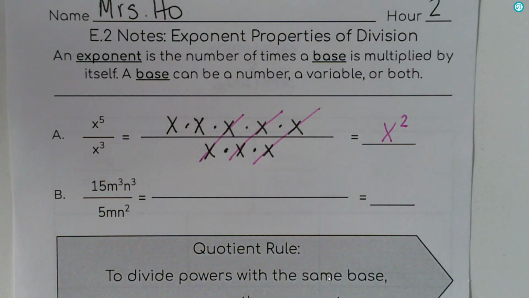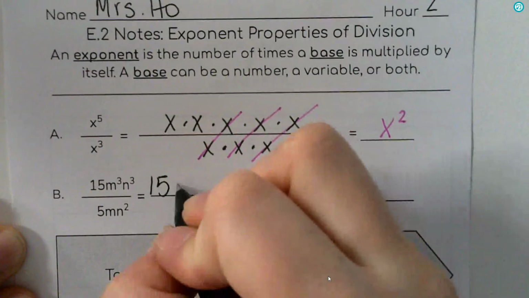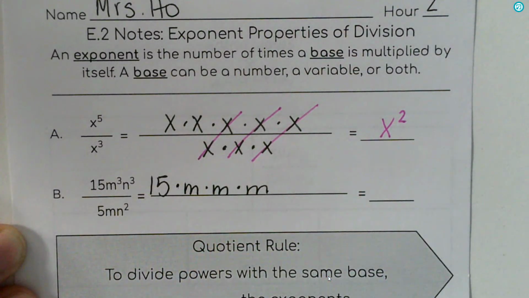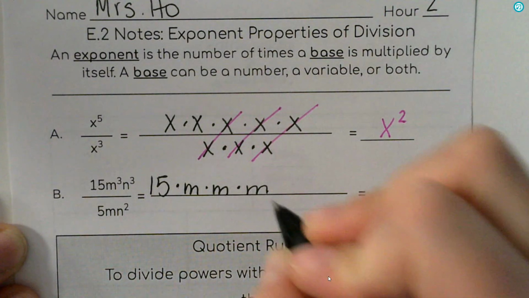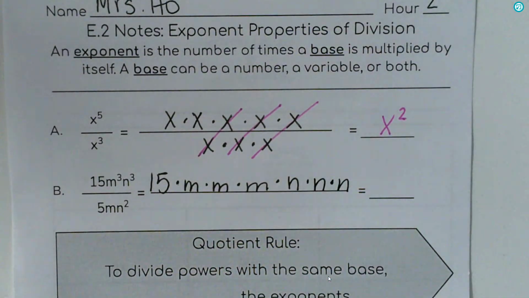All right, we're going to expand out one more. This one, we've got some numbers, some coefficients, and then we also have some m's and some n's. We've got 15 m to the 3rd, so 3 of those. 1, 2, 3. And then I have n to the 3rd, so 1, 2, 3. Okay. Any questions on my expansion on the top?